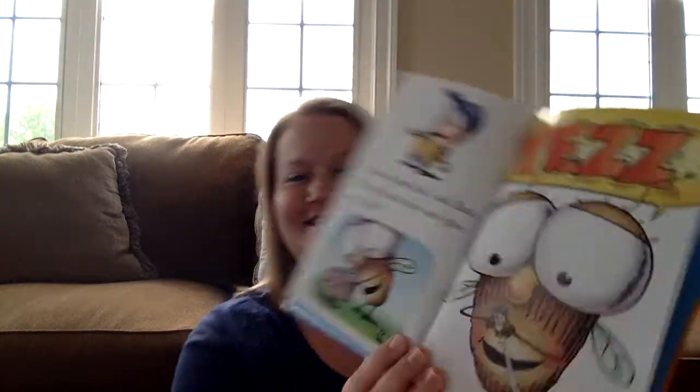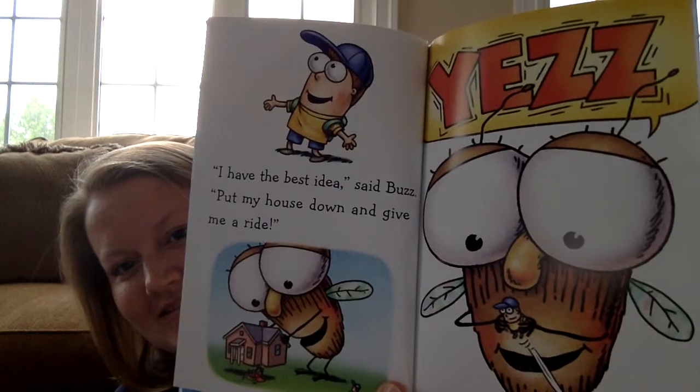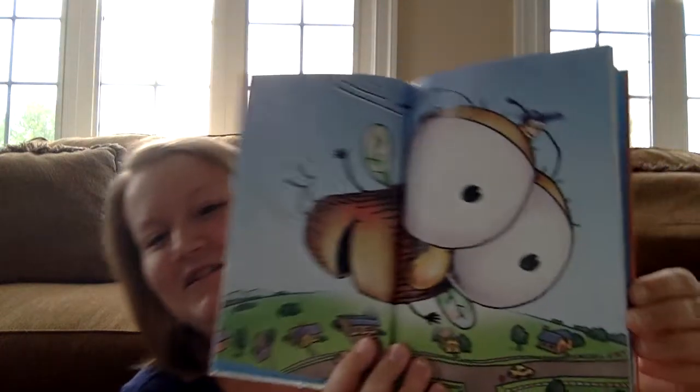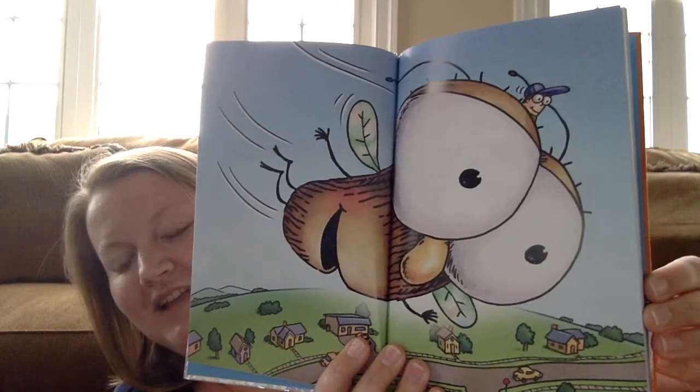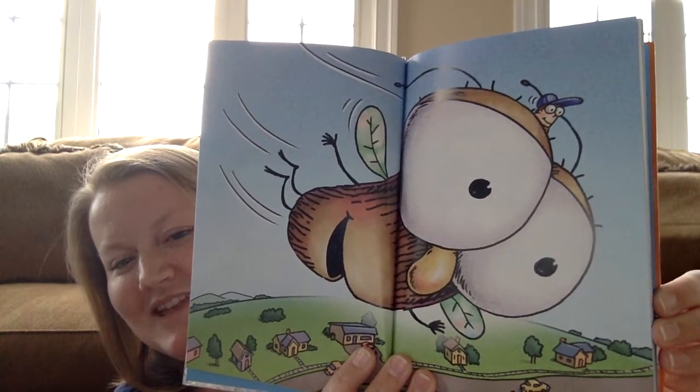I have the best idea, said Buzz. Put my house down and give me a ride. Yes. They're like the best of friends. Oh, going for a ride. So Fly Guy is huge while Buzz is now small.